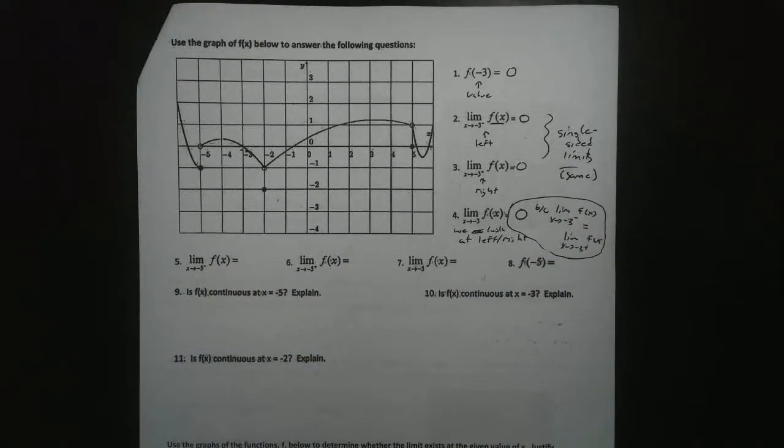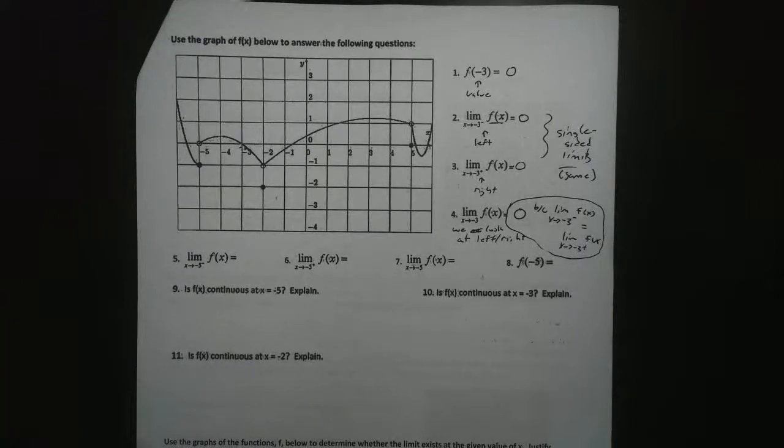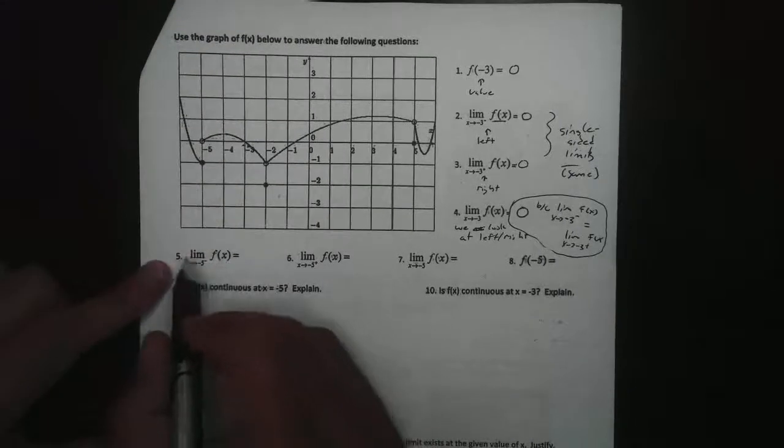So let's try number 5, 6, 7, 8. Well, how can we dance? 5, 6, 7, 8.